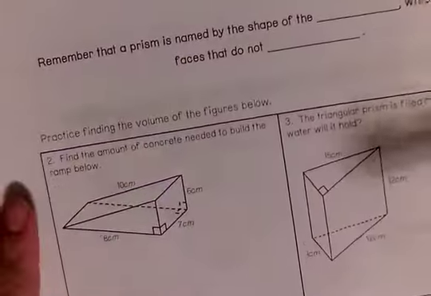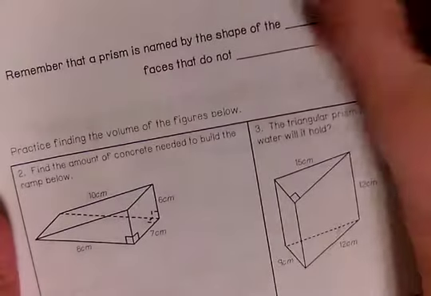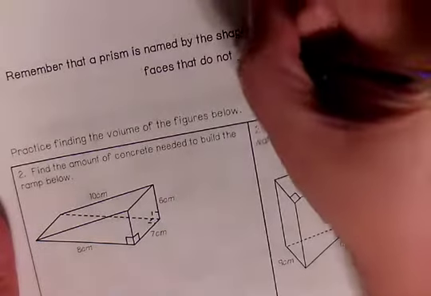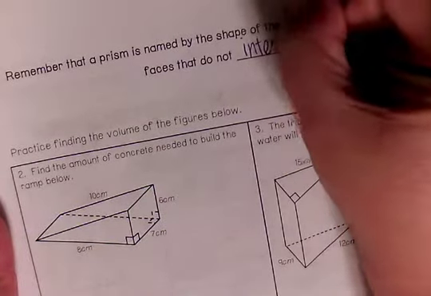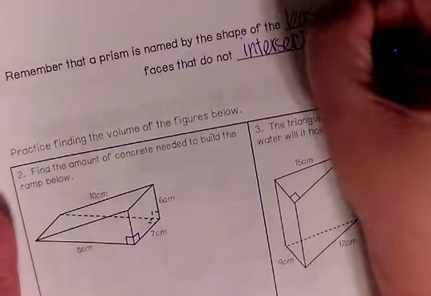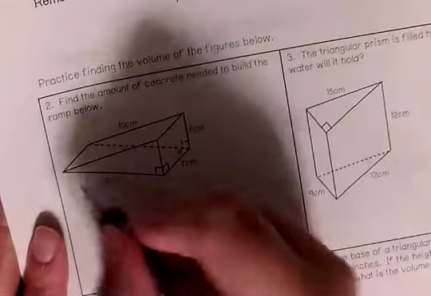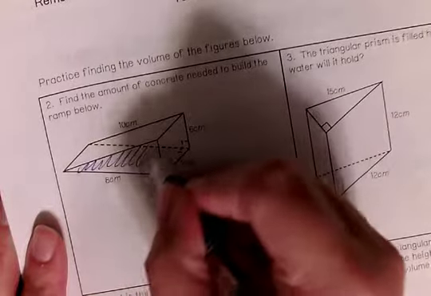On the back, I'm going to help you out just a little bit, but you're going to be doing these. So remember that the prism is named by the shape of the base, which are the two faces that do not intersect. So for each of these, I'm just going to go ahead and help you by labeling. This is the base.